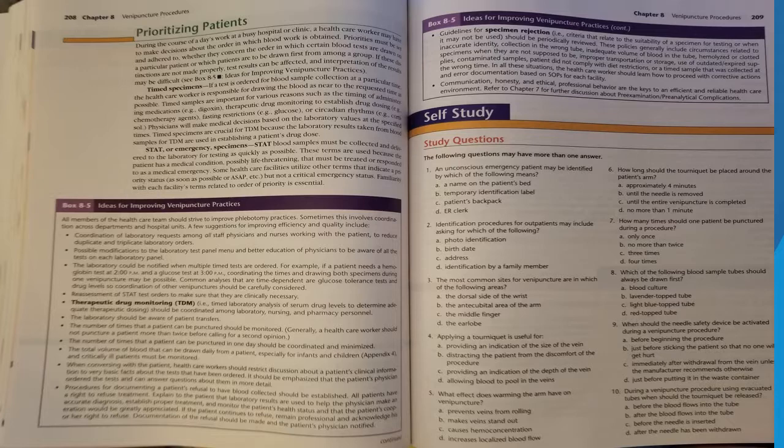Timed specimens are crucial for TDM because the laboratory results taken from blood samples for TDM are used in establishing patients' drug dose.